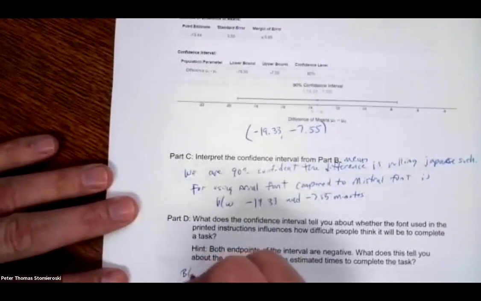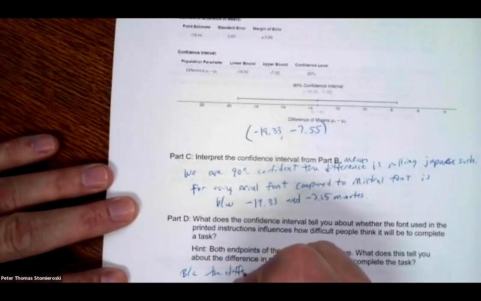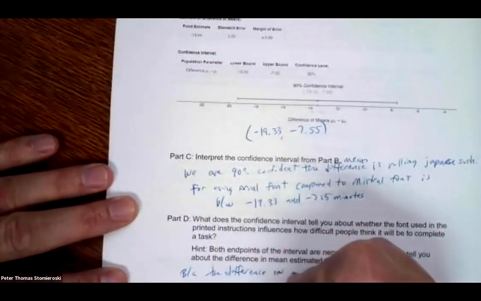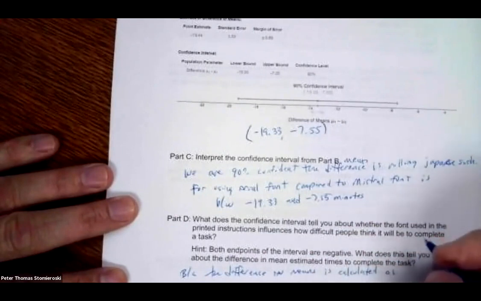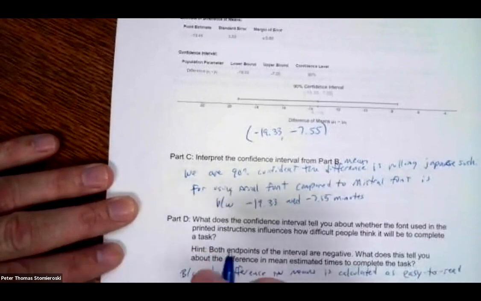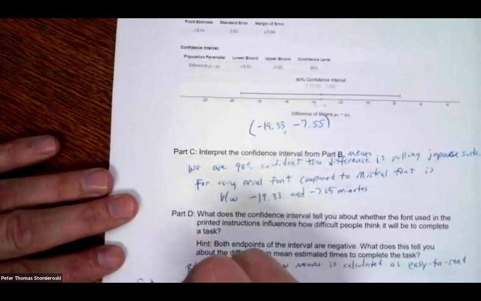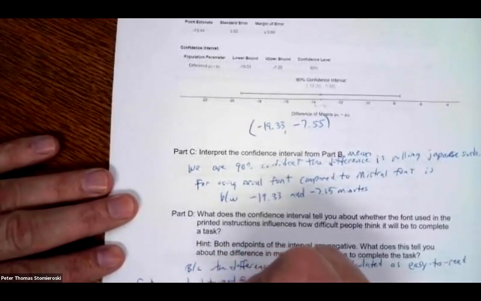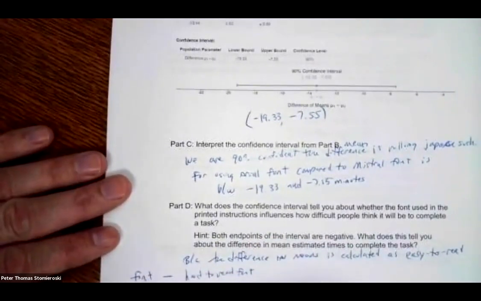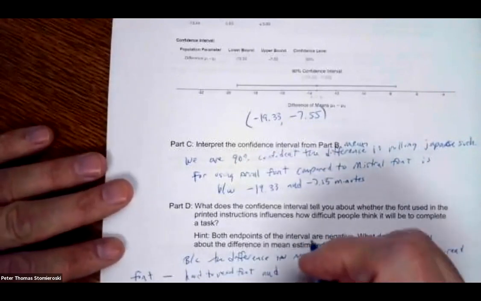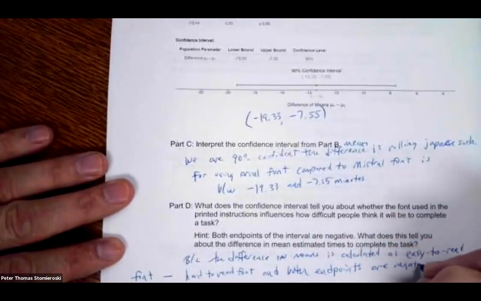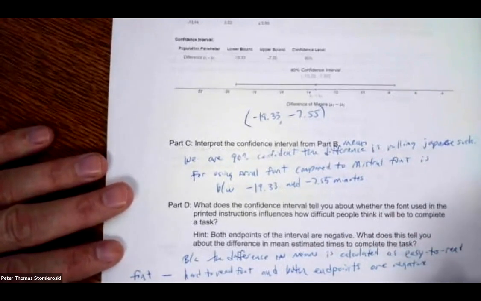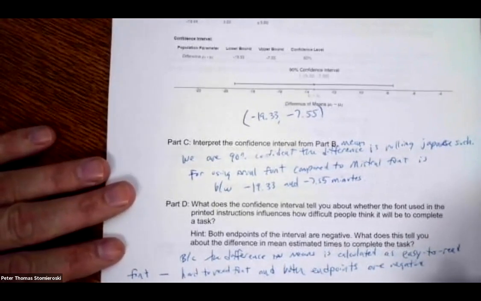Because the difference in means is calculated as easy to read font minus hard to read font, again, because that's how we oriented it, we put the easy to read first minus the hard to read second, and both endpoints are negative, this indicates it takes less time for people to read the instructions in the easy to read font.